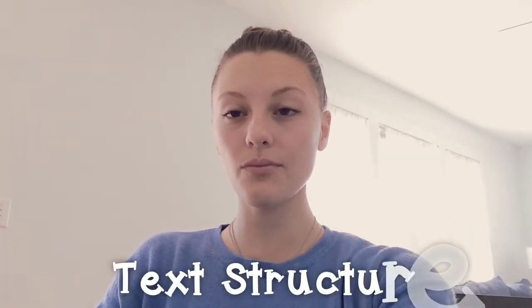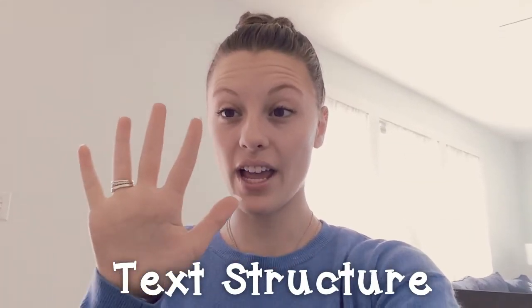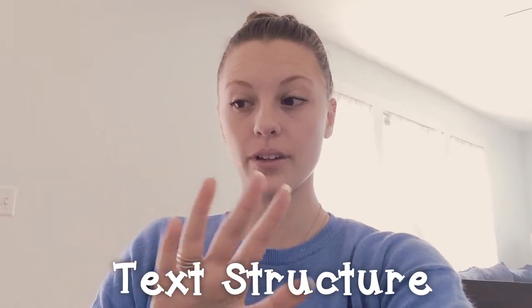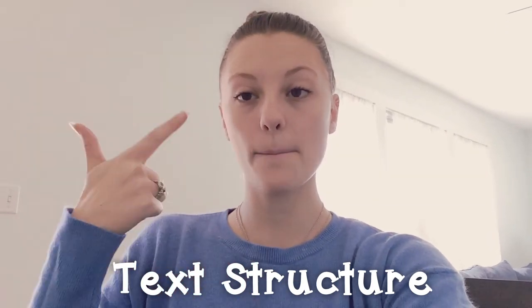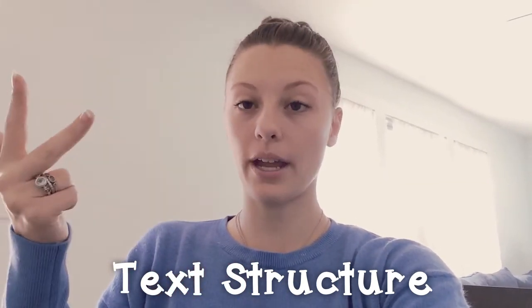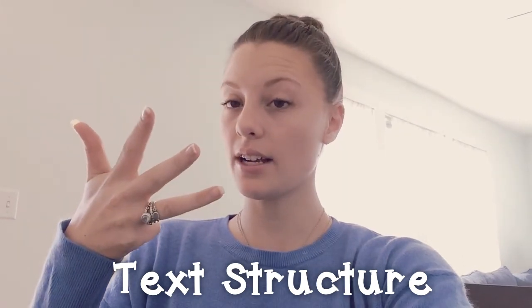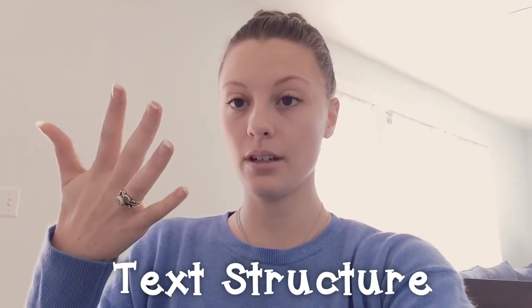So today we're going to move on and we're going to talk about text structure. And we know that there are 5 different types of text structure. So we have description, problem and solution, compare and contrast, cause and effect, and sequencing. Okay, so as we read the paragraph again today, I want you to think about what type of text structure this paragraph is.